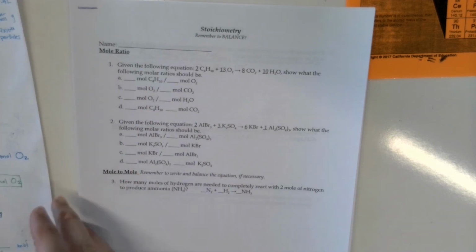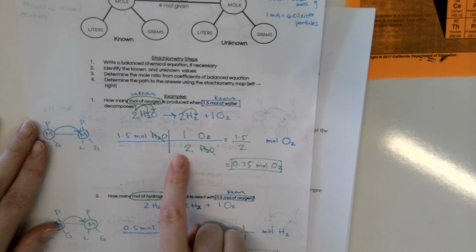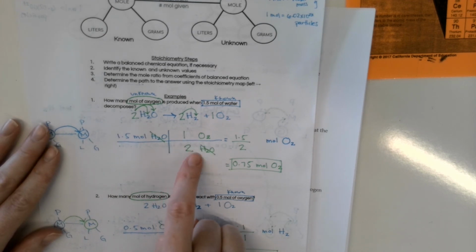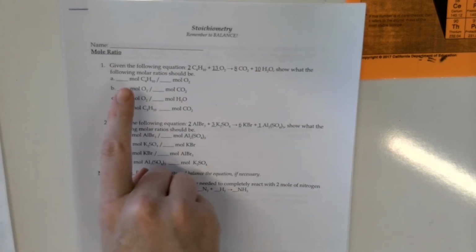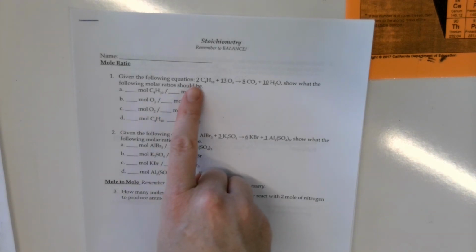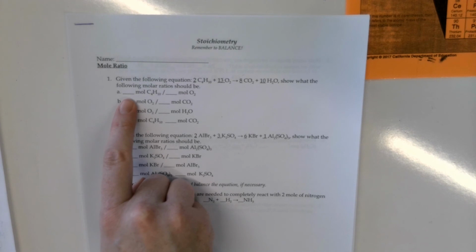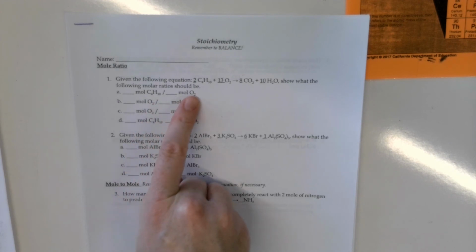Now, when we did our problems, we said there's 1 oxygen for every 2 water. But you could also call those mole ratios, meaning there's 1 mole of oxygen for every 2 mole of water. I just simplified it. So what this is asking is for you to look up the coefficients from the balanced equation. So for example, this first one is blank mole of C4H10 and then blank mole of water.